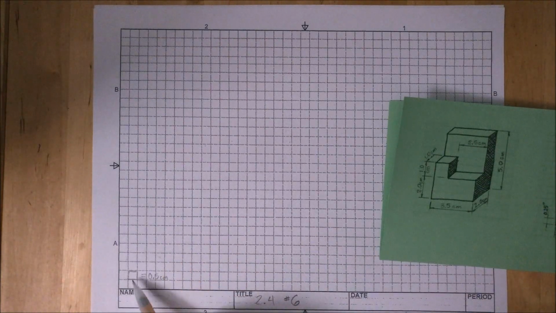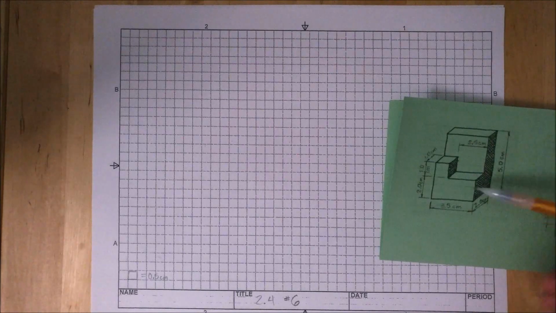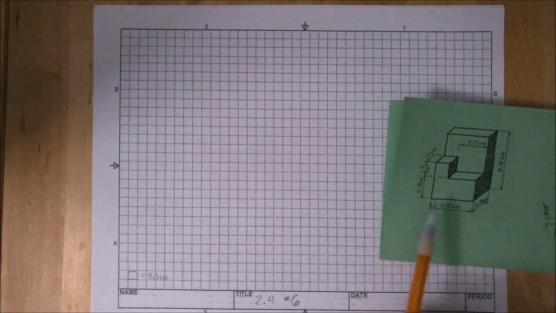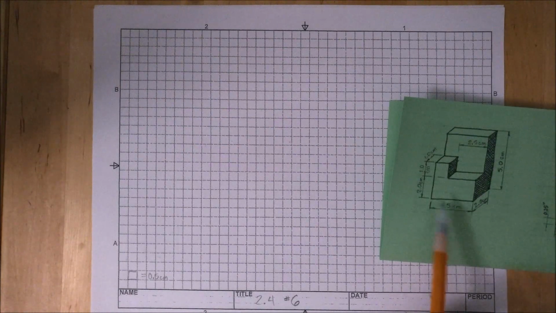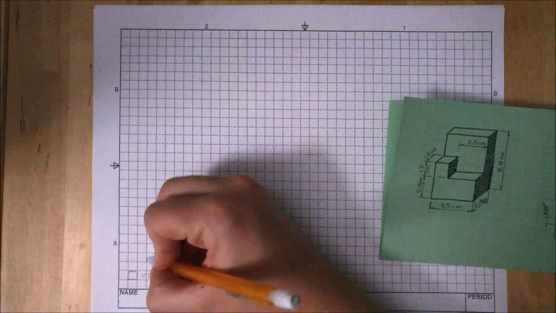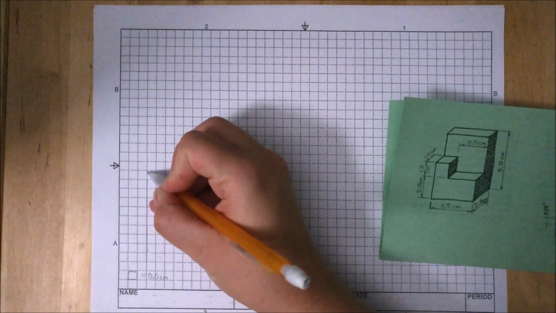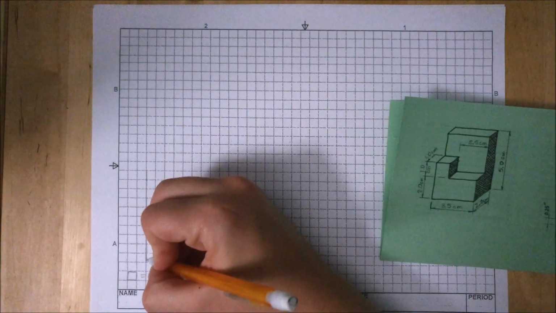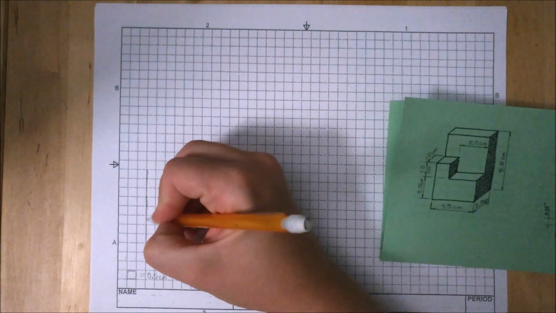So I like to put a little square down in the corner of my work for these that says how much a square is equal to. And now we're going to start looking at our front, our right, and then our top. So our front, we see overall the height is 5 centimeters, and across we have 3.5. So if we said each square is half, we're going to have 10 up. If you're doing it as a half square, it's going to be kind of large. So we had 10 up.